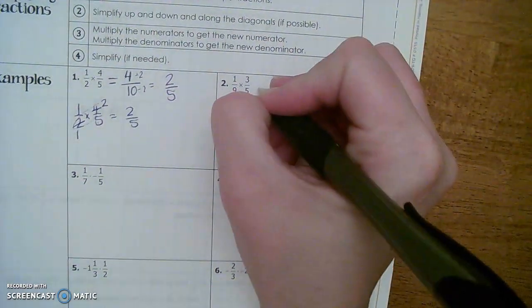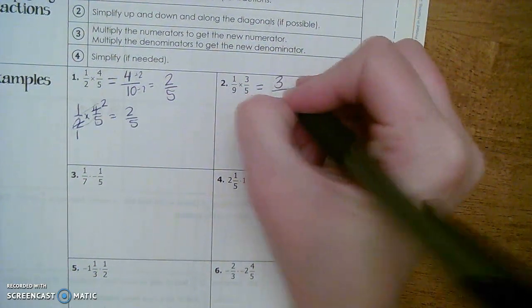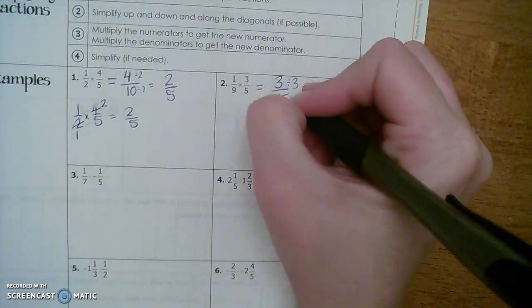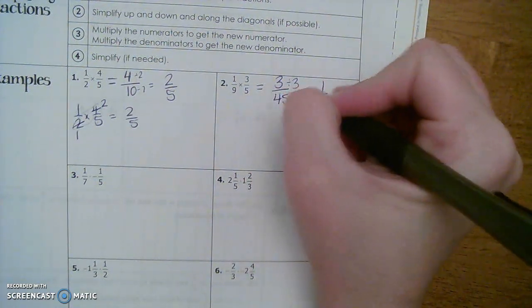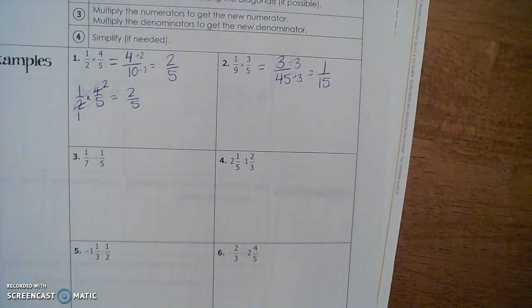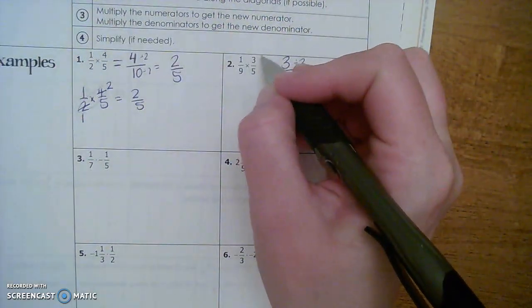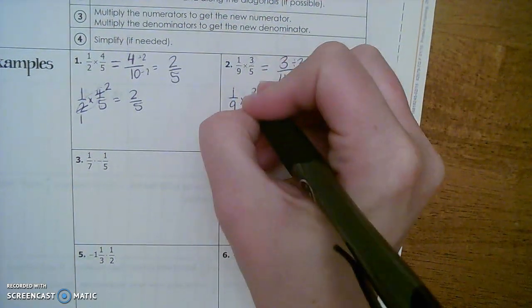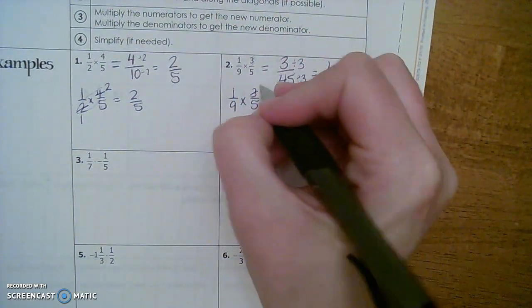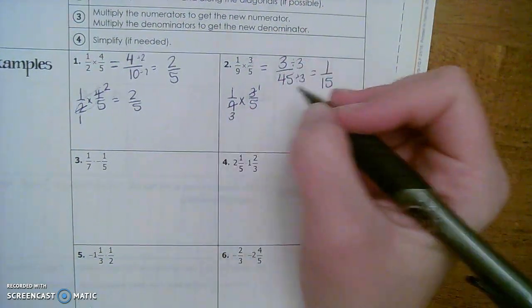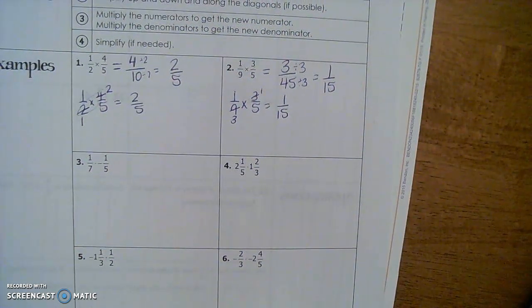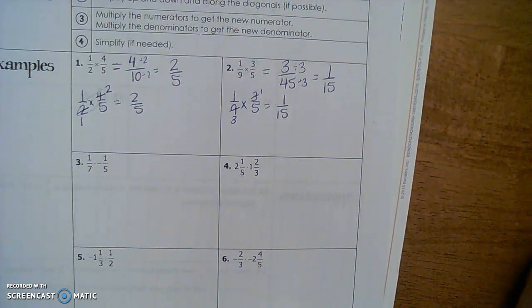Number 2 is the same thing. If I go straight across, 1 times 3 is 3, 9 times 5 is 45. You can divide both of those by 3. So 1 over 15. You also might have seen that you can simplify the 3 and the 9. So if I rewrite it, 3 goes into 3 once, 3 goes into 9 3 times. So 1 times 1 is 1, 3 times 5 is 15. Again, you don't have to do it both ways, but just so you can see the different ways.